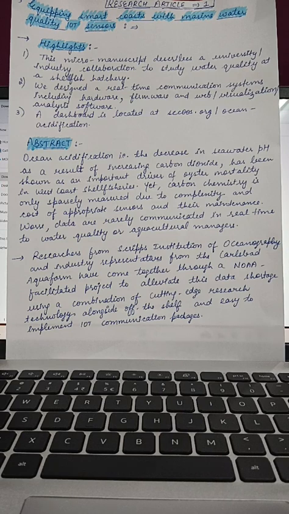So here are some of the ideas taken by me. These articles are based on electronics and communication engineering. The number one article is Equipping Smart Coasts with Marine Water Quality IoT Sensors.